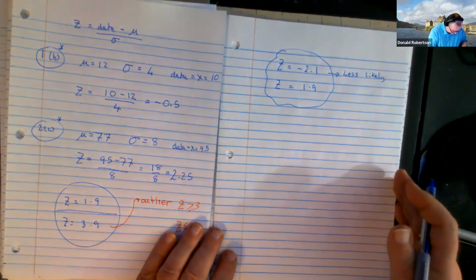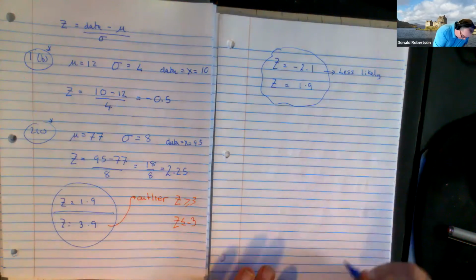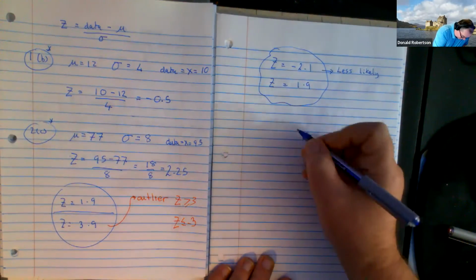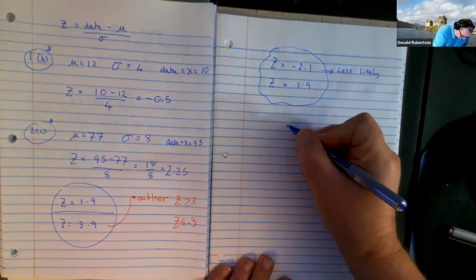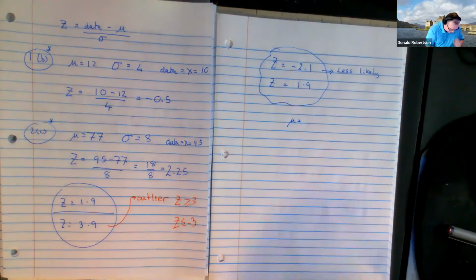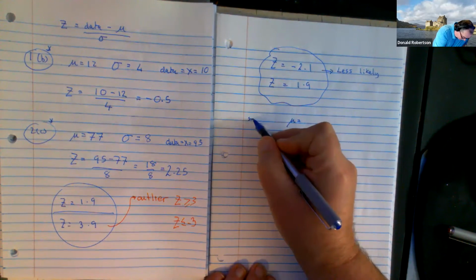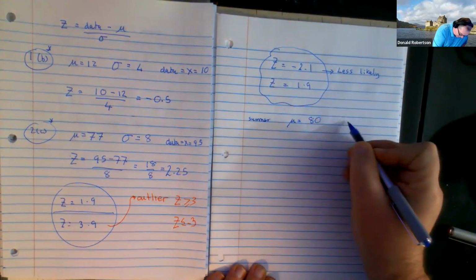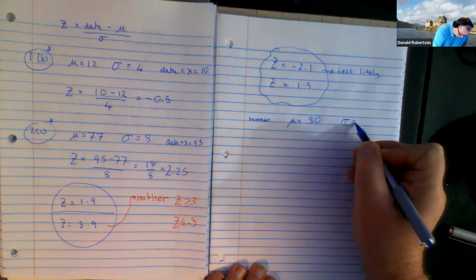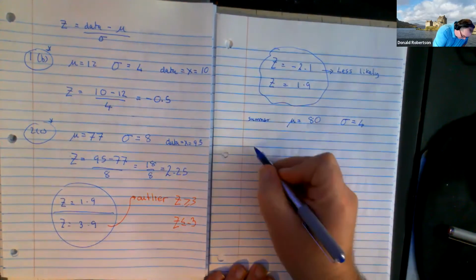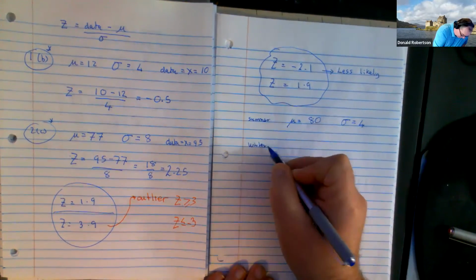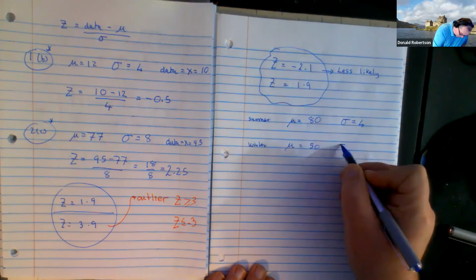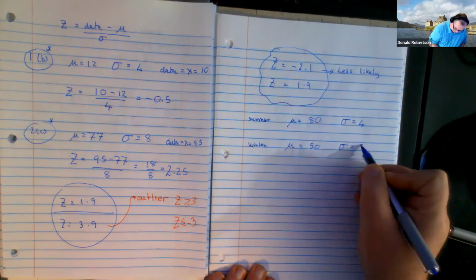So let's give you a little story that might be attached to that. Suppose we live in a place where the mean temperature in summer is 80, and the standard deviation is 4 degrees. And in the winter, the mean temperature is 50, and the standard deviation is, say, 5.